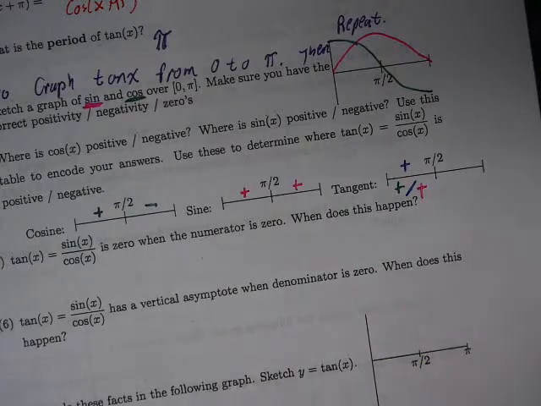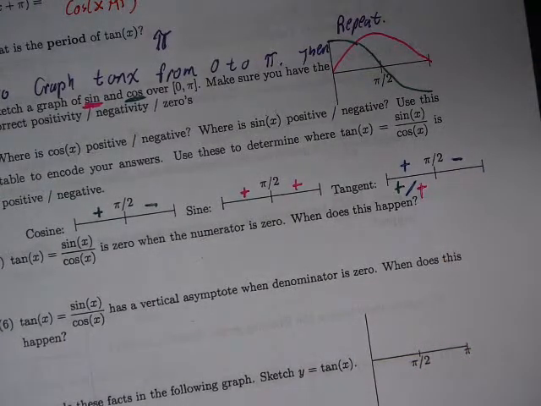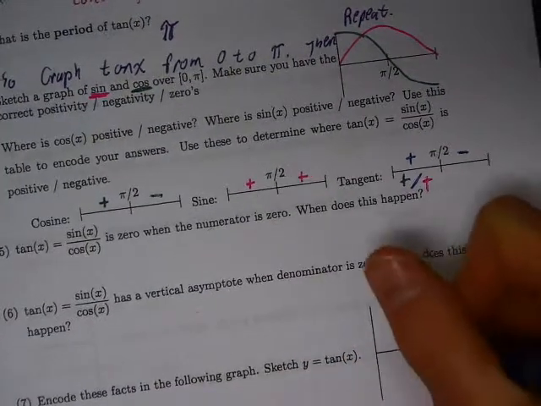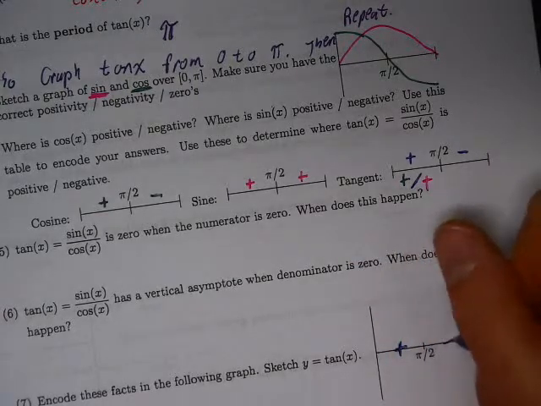We're big kids. From pi over 2 to pi, positive or negative? Negative. So that tells us a lot, right? That tells us where tangent is positive and where it's negative. So I know for a fact, this is where I'll try to graph it. From 0 to pi over 2, it better be positive. From pi over 2 to pi, it's going to be negative.